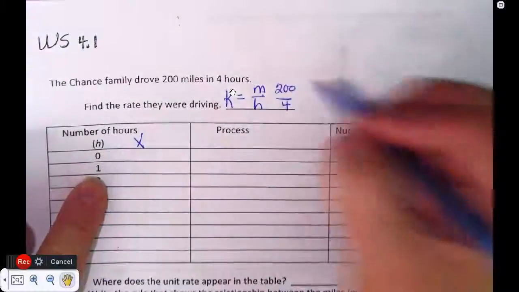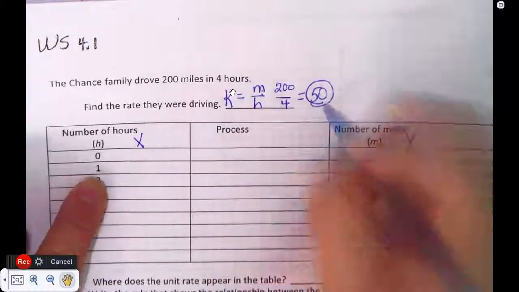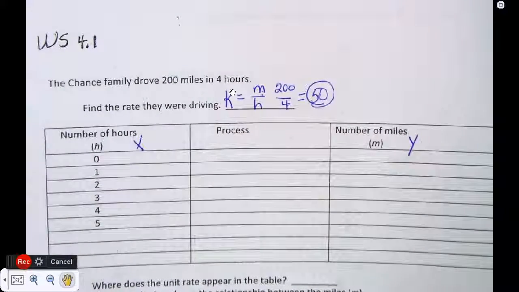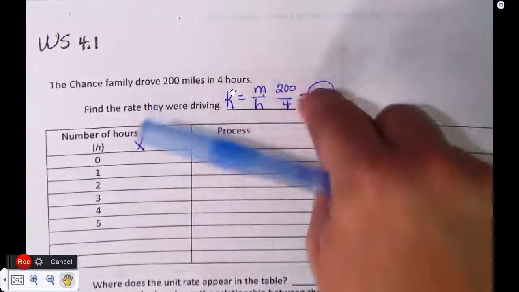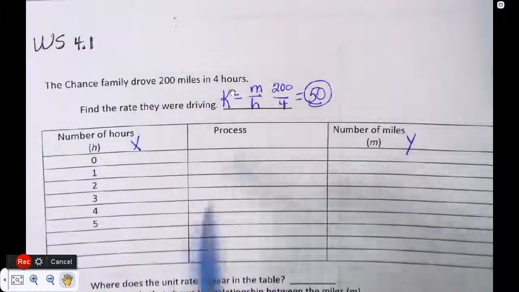So we divided 200 by 4 and got what? 50. 50 is our what? Constant. Yeah, y'all are getting all the words all together. You're right, but it's constant of proportionality and unit rate. Okay, those are the two names for this 50. Okay, does everybody understand that?